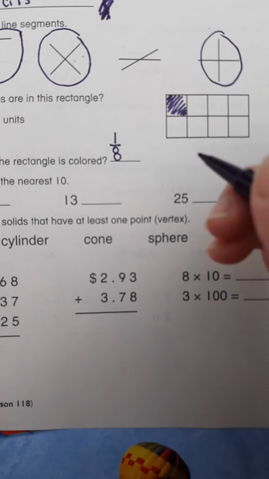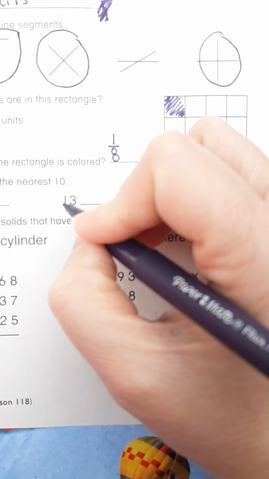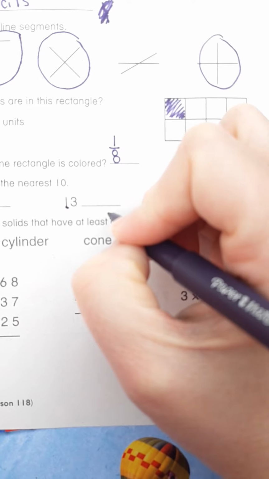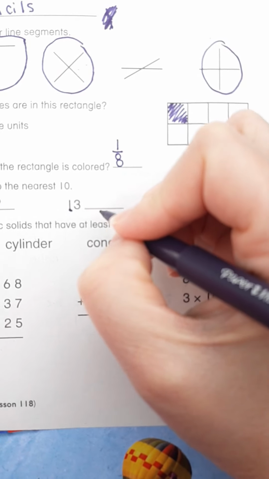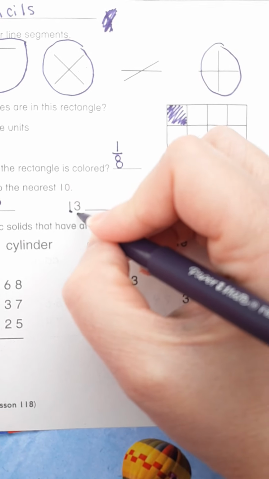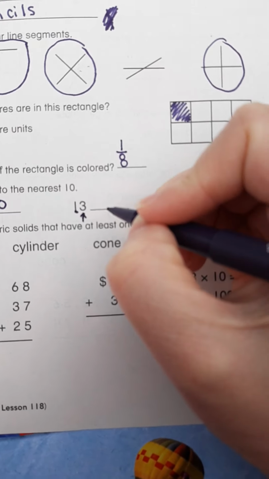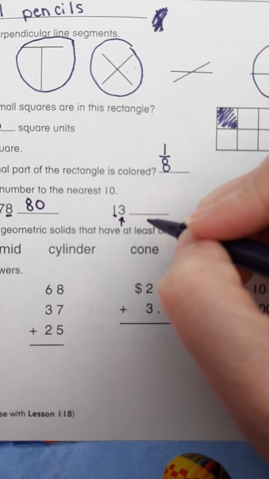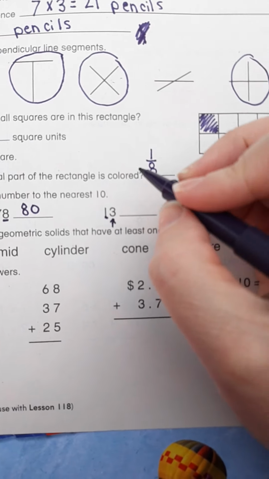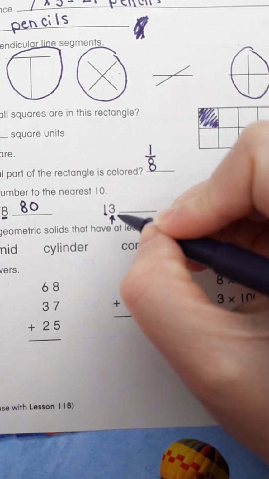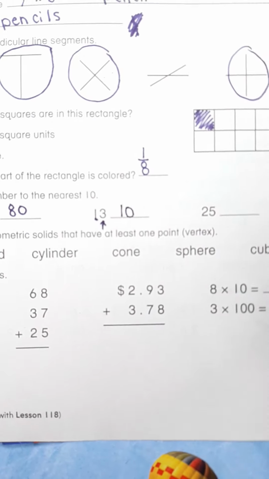All right, my next one. It's currently in the 10s, so it's between 10 and 20, right? And I know that I look to my right. Remember my rule. If it's 4 or less, let it rest. If it's 5 or more, let it soar, right? So it's 4 or less, so we are letting it rest. So it should be 10.